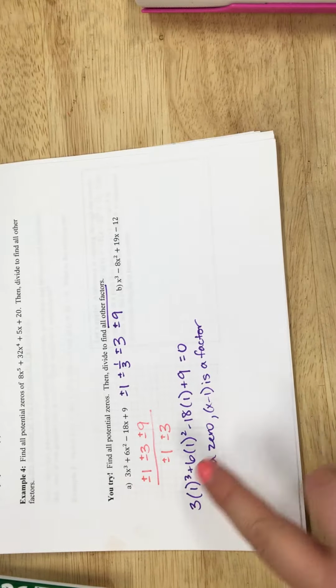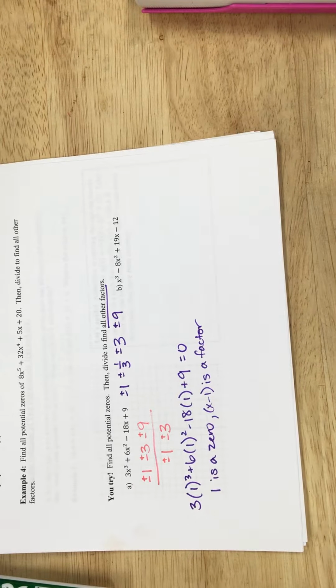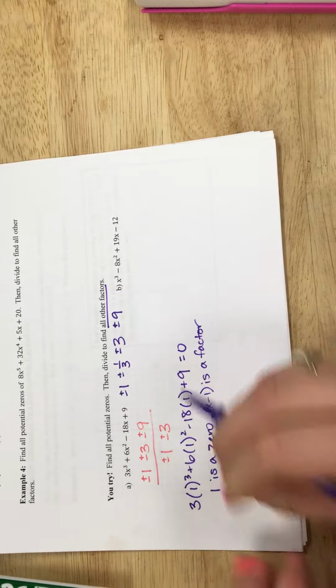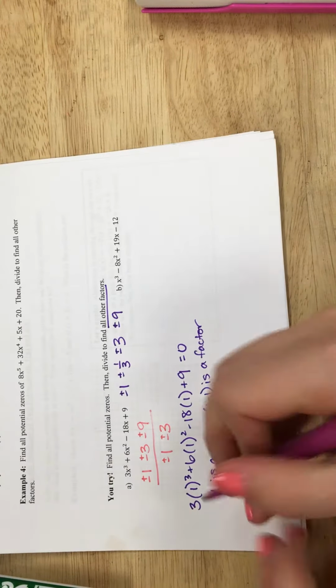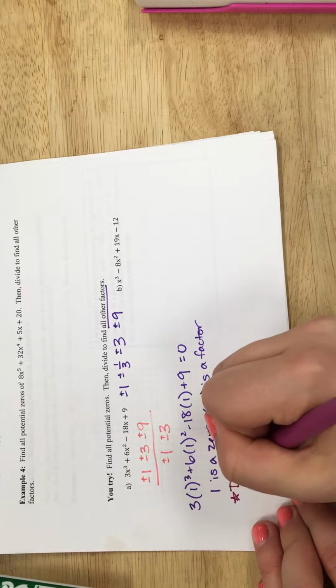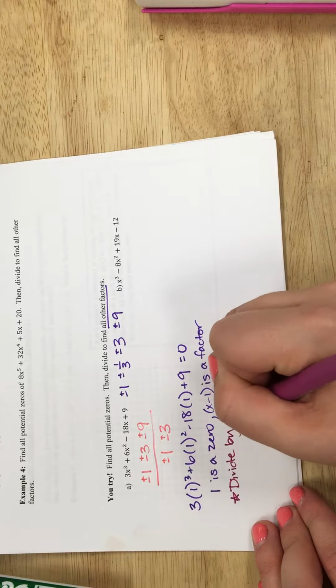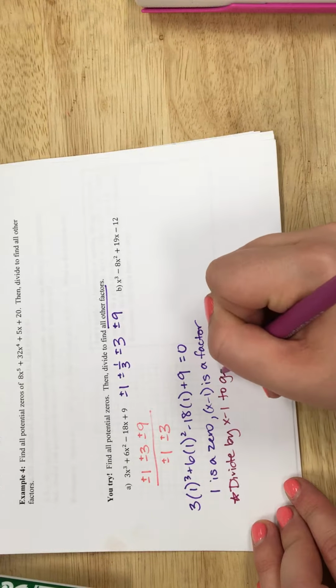You already did. You plugged in 1, right? Divide. We can divide by x minus 1. Can we do the synthetic? Yes, divide by x minus 1 to get your other factors.